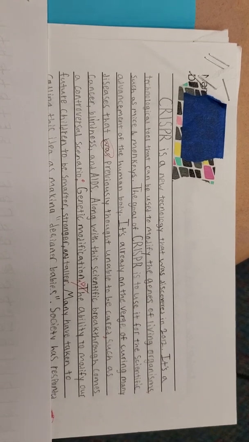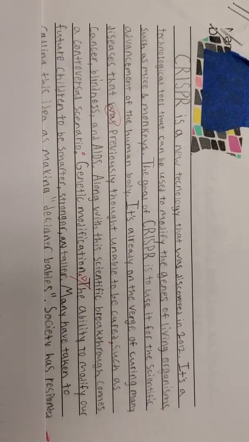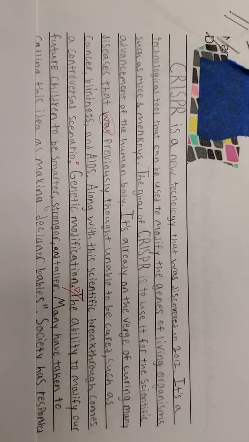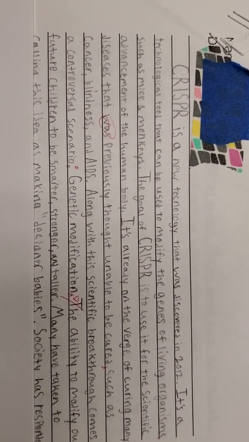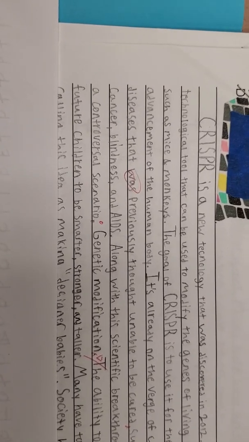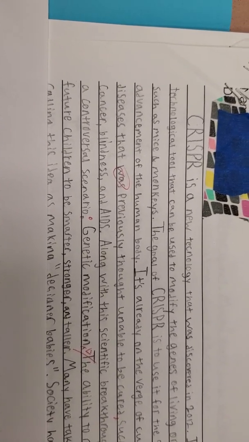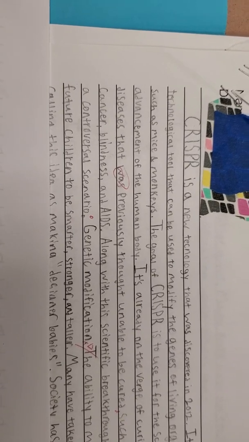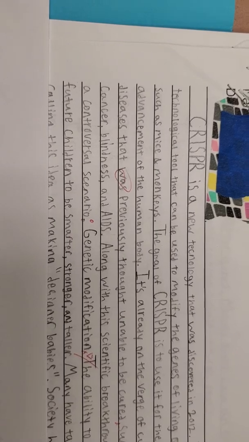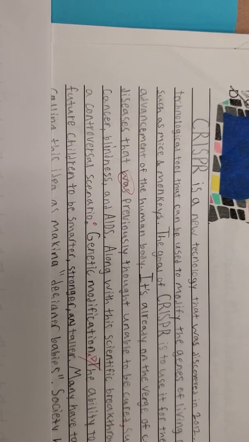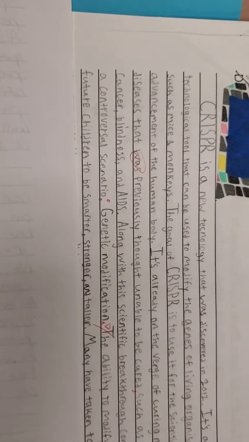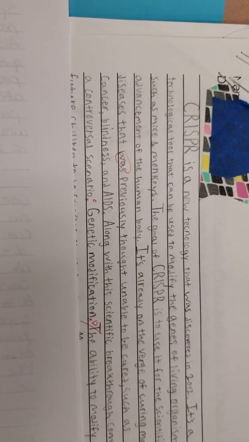CRISPR is a new technology that was discovered in 2012. It's a technological tool that can be used to modify genes of living organisms such as mice and monkeys. The goal of CRISPR is to use it for the scientific advancement of the human body. It's already on the verge of curing many diseases that were previously thought unable to be cured, such as cancer, blindness, and AIDS. Now, right there is kind of the end of this person's introduction.